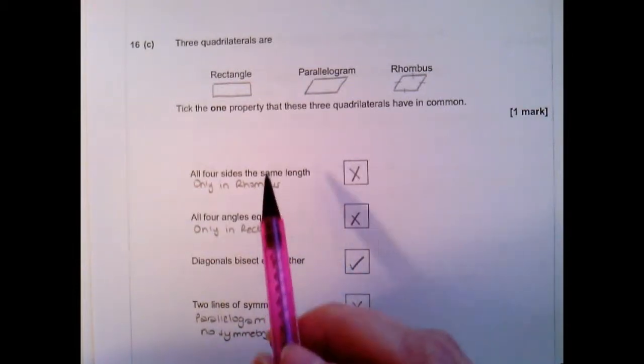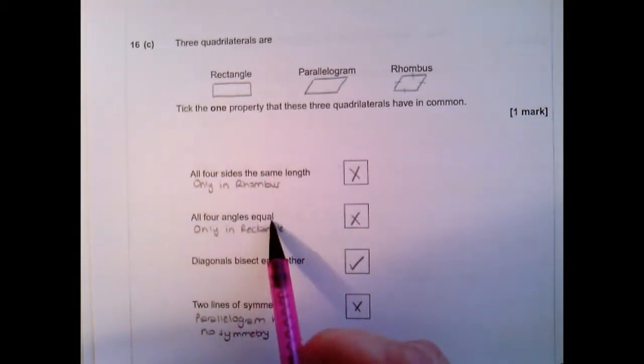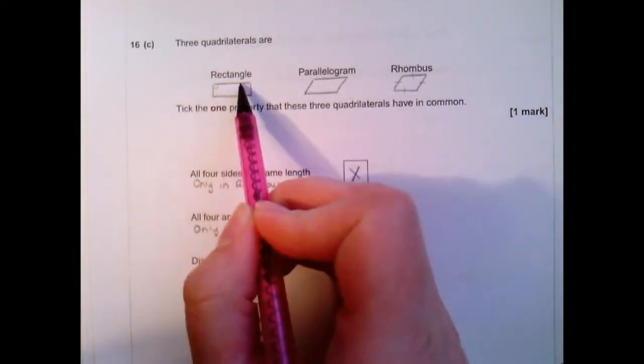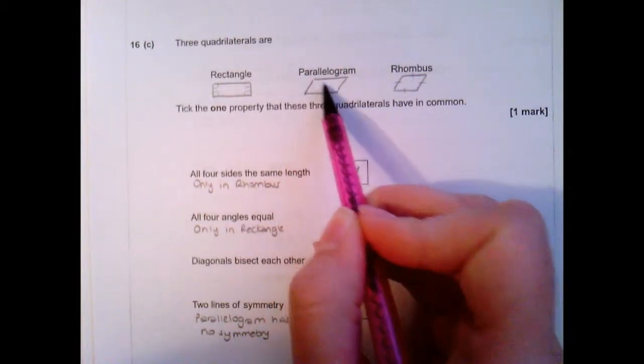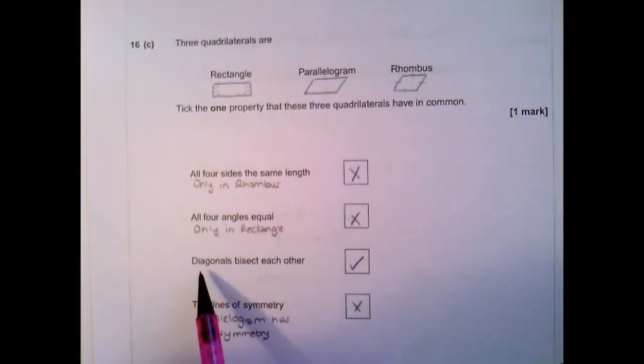All 4 angles are equal. That's only true for the rectangle. That has 4 right angles in there. That doesn't work for either of these other 2. It has 2 big angles and 2 wee angles.